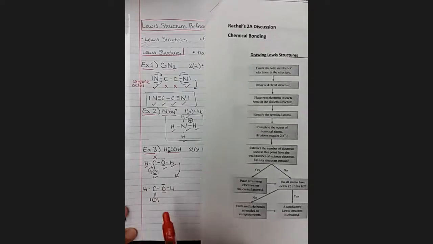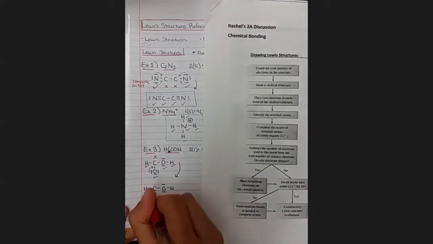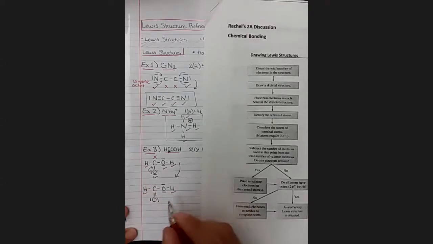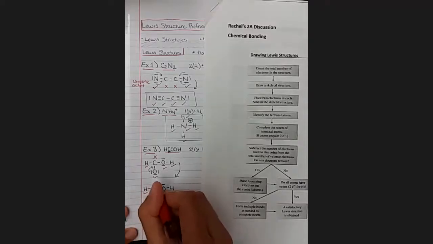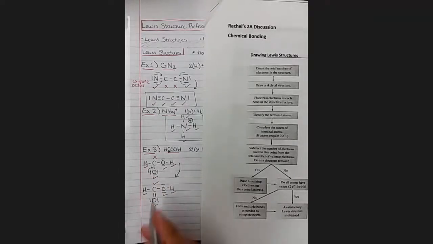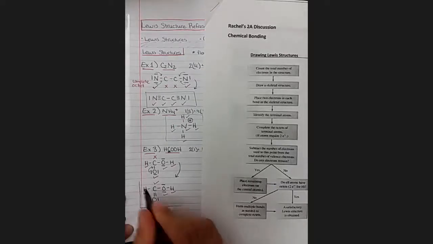Check our octets again. Hydrogen only has 2. This oxygen now has 2, 4, 6, 8. This oxygen has 2, 4, 6, 8. And this carbon now has 2, 4, 6, 8. So every atom has a complete octet. This is going to be our final structure.